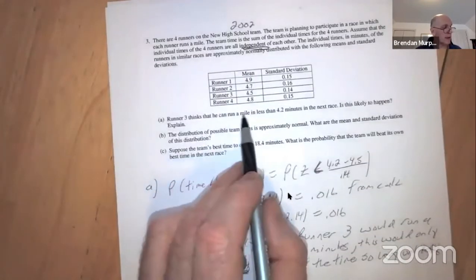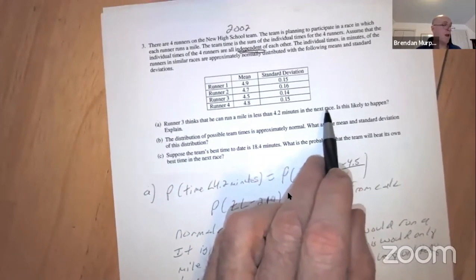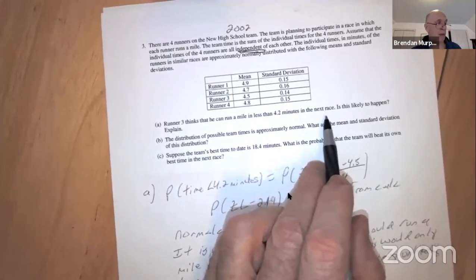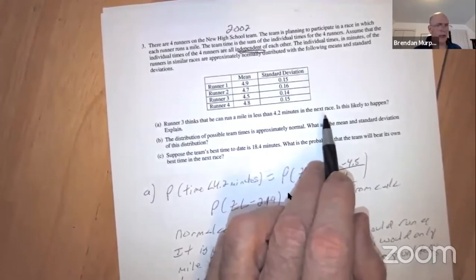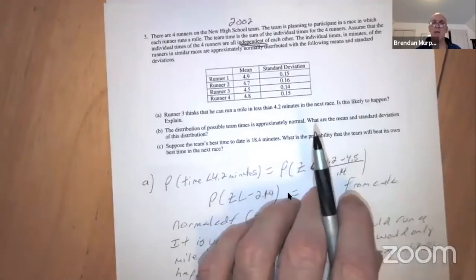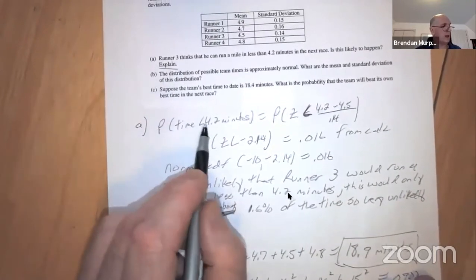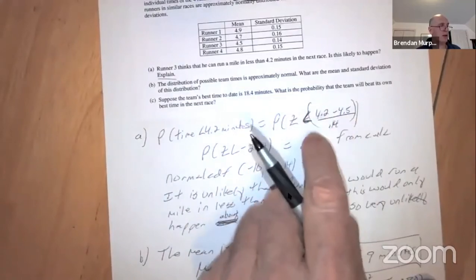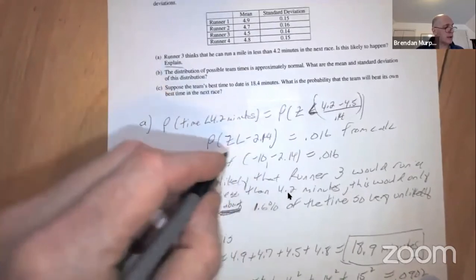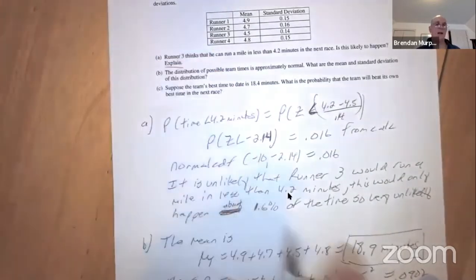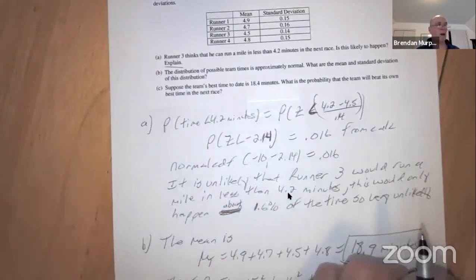Runner 3 thinks that he can run a mile in less than 4.2 minutes in the next race. A 4.2-minute mile is really hard for high school students, really hard for anyone. My gut says it's not likely to happen, but of course I need to do some mathematics, right? Explain. So I said the probability that the time is less than 4.2 minutes is the probability that his z-score is less than, and I just calculated a quick z-score, 4.2 minus 4.5 over a standard deviation of 0.14. What's the probability that the z-score is less than -2.14? Or more than 2.14 standard deviations below the mean.